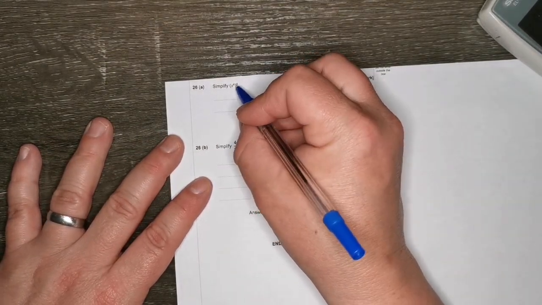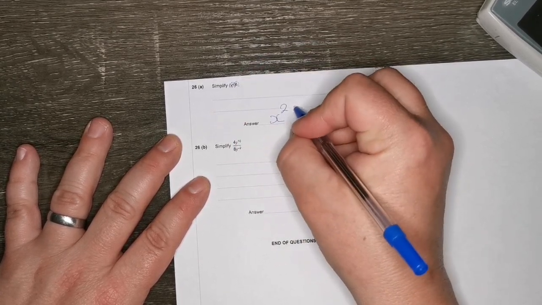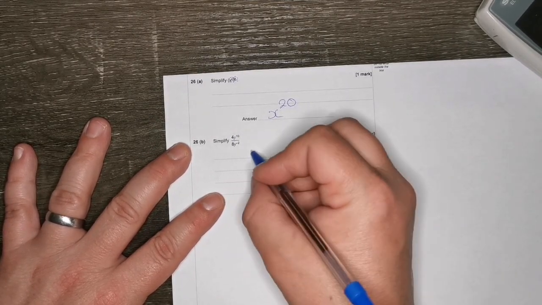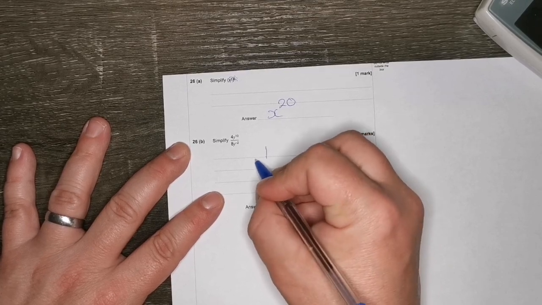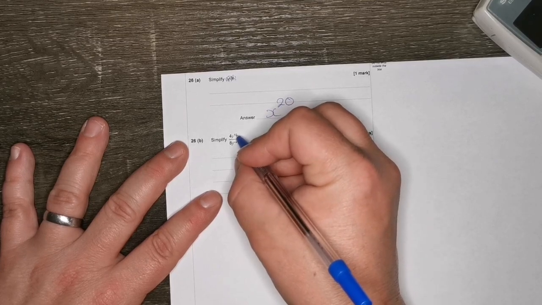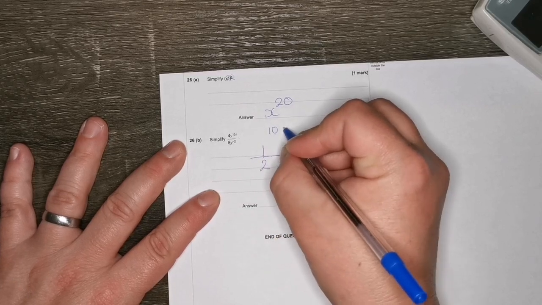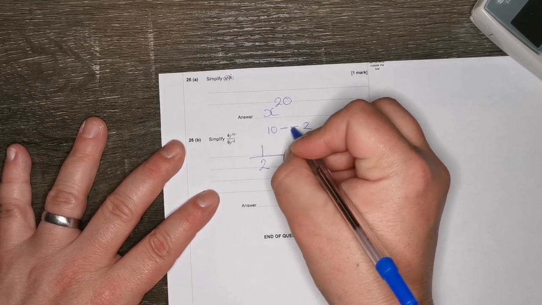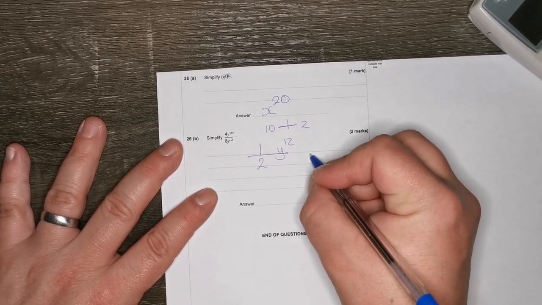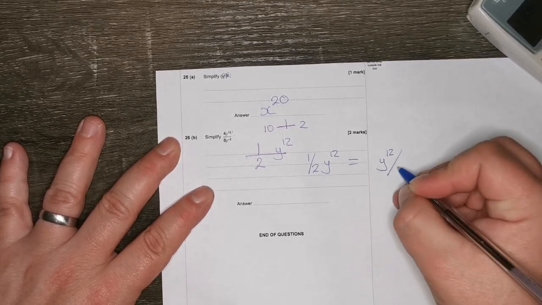Right, simplify. So it's in brackets, so that means we times our indices. So that would be x to the power of 20. Simplify, so I'm going to do the numbers first. So 4 over 8 is the same as a half. So we'll keep it as 1 over 2. And then y to the 10. If I'm dividing with indices, it means I subtract them, but 10 take away minus 2. Two negatives next to each other becoming a positive. So that'll be y to the 12. So I would write that as half y to the 12, or you could write that as y to the 12 over 2.